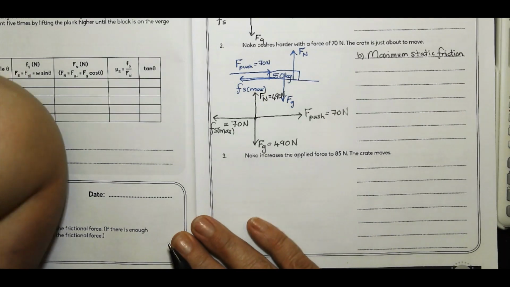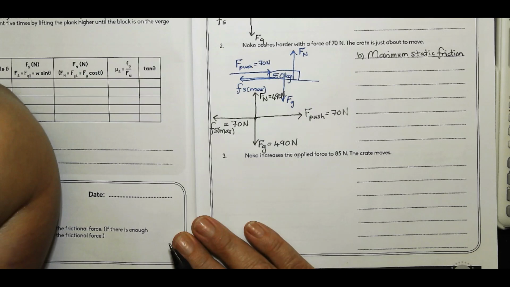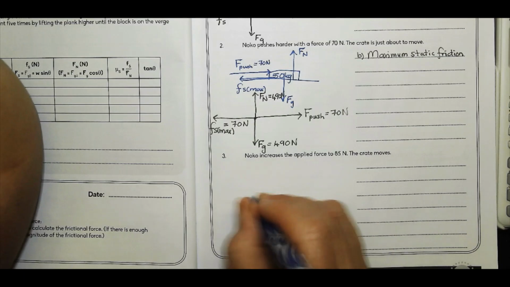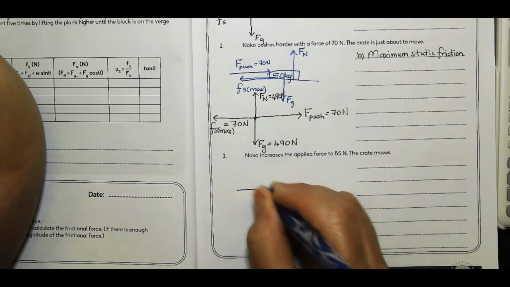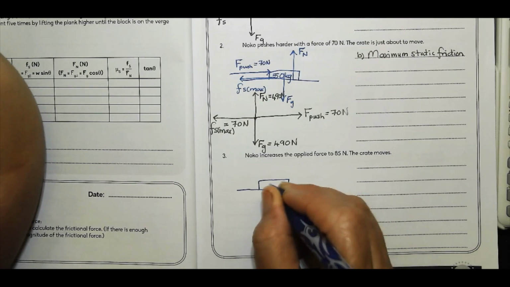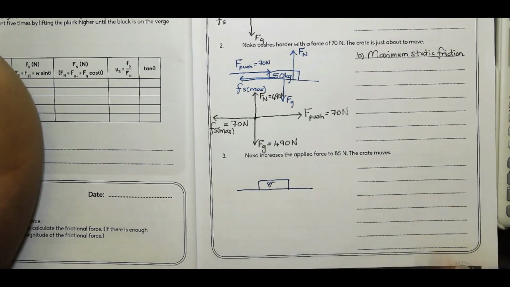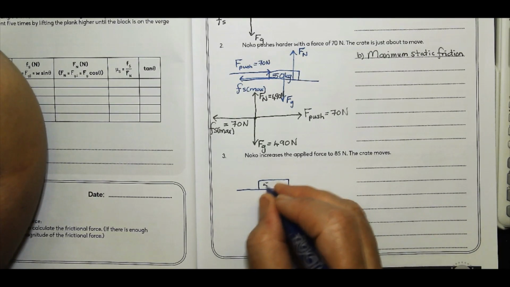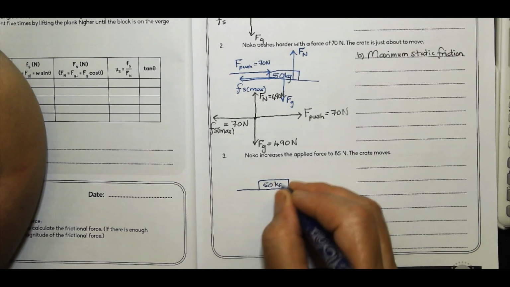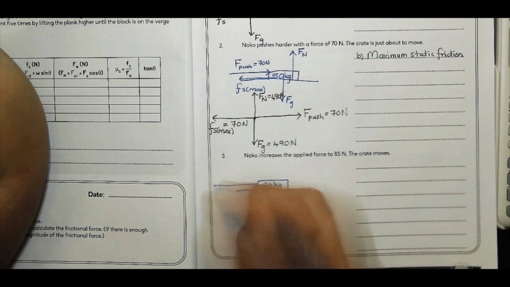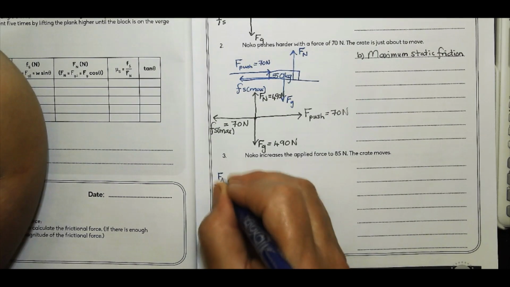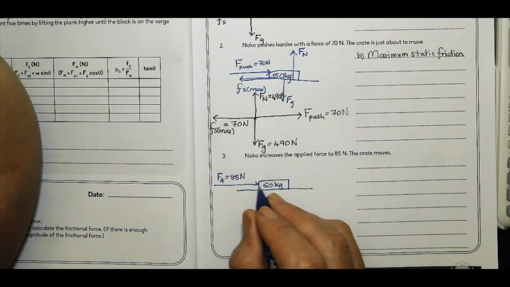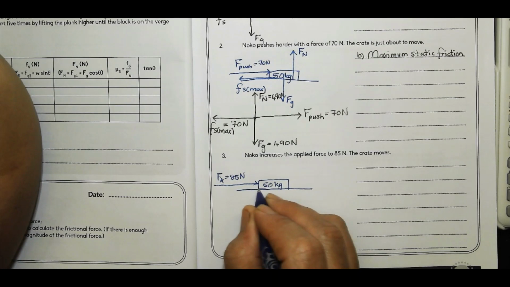Question 3. Norco increases the applied force to 85 newtons and the crate moves. It's 50 kilograms and applied force is 85 newtons. Now the friction would be a kinetic friction.